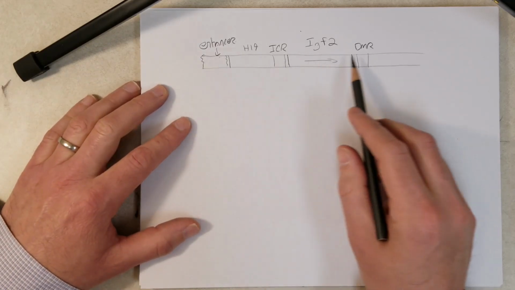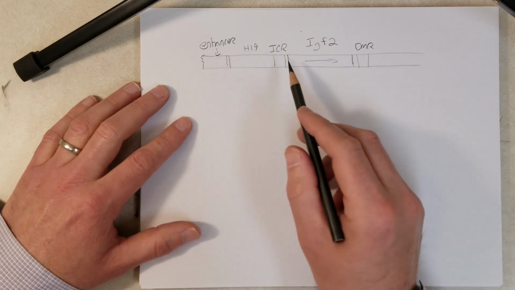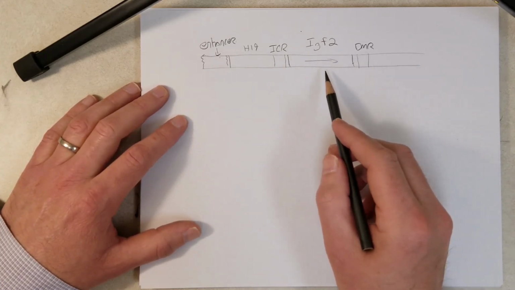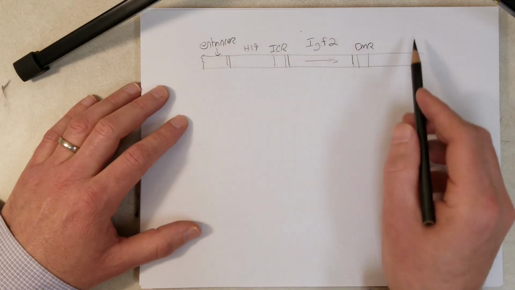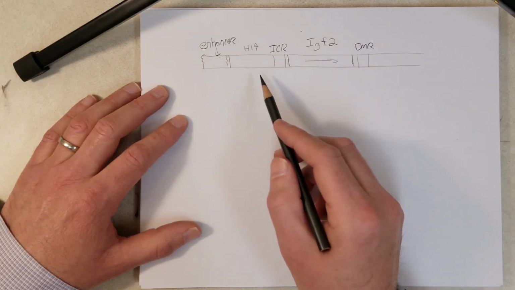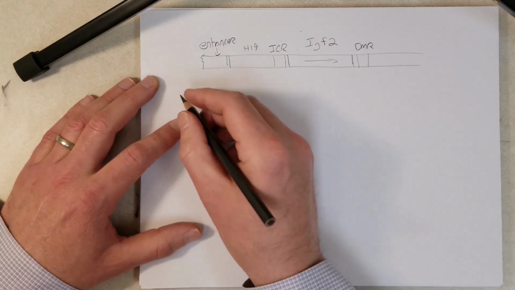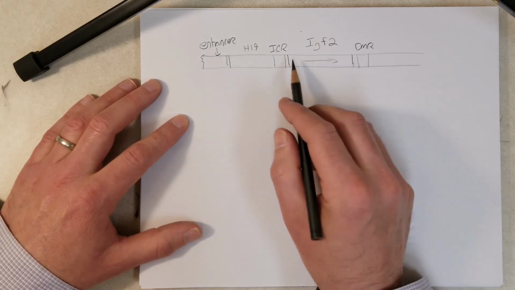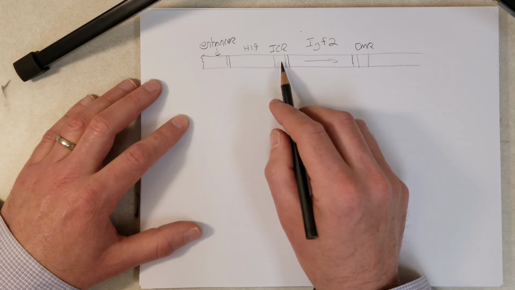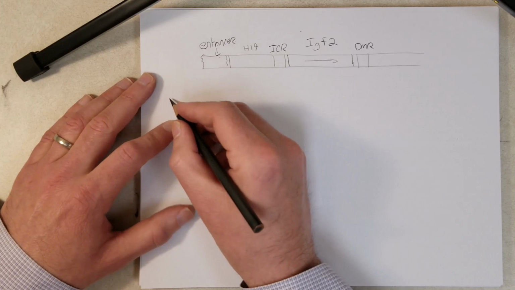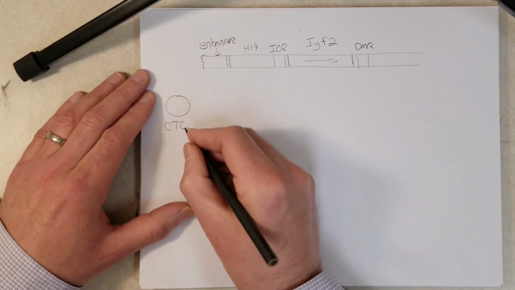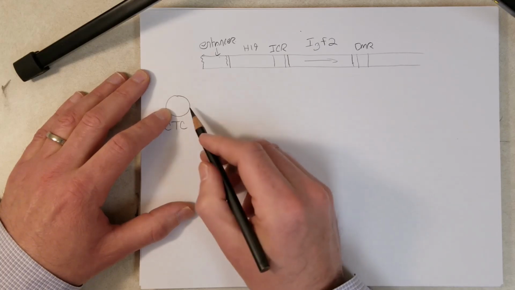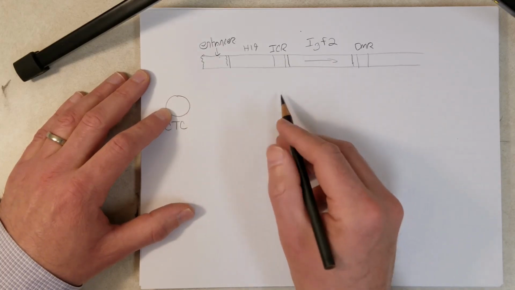Okay, this is what the locus looks like. When I say locus, I'm using it as a general region. So the IGF2 locus is the general region around the IGF2 gene. Now, there's another protein called CTCF, and what CTCF does is it binds to ICR and DMR.